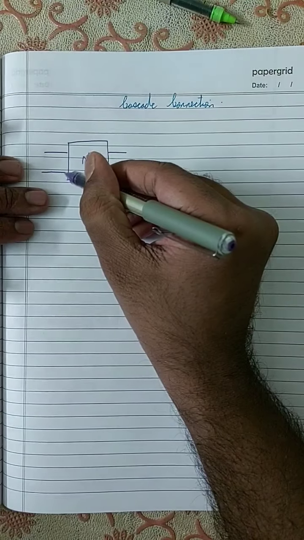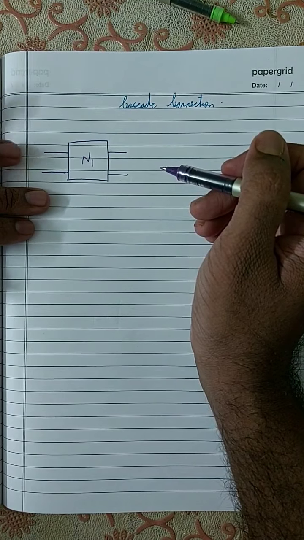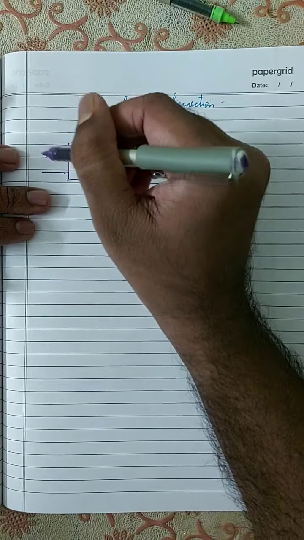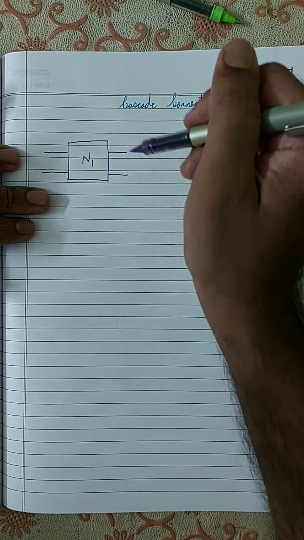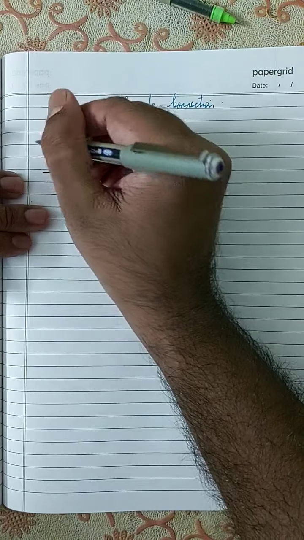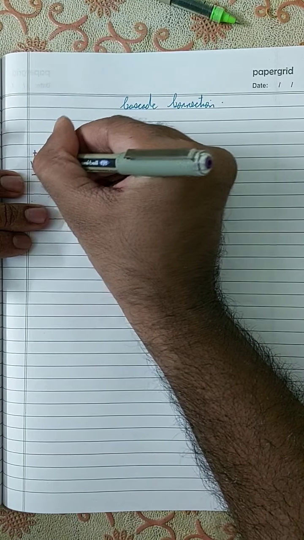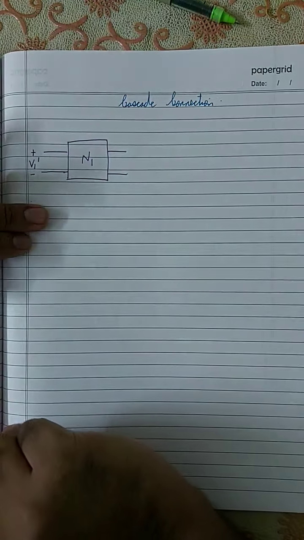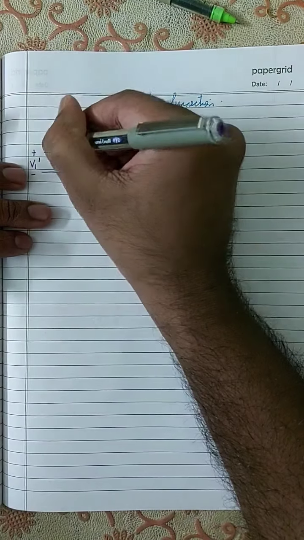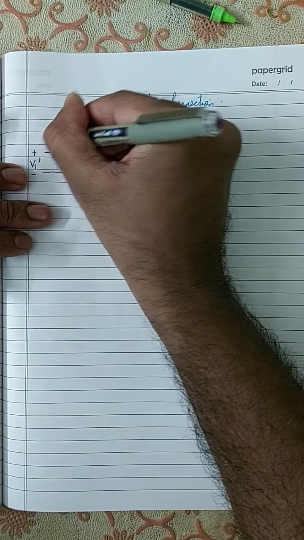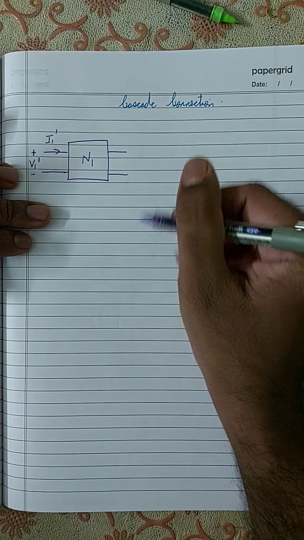Let's take the network N1, and I'm going to mark the input voltage, input current, output voltage and output current of this network N1. This is how I'm going to mark it. The input voltage is called V1 dash. V1 dash is the input voltage of N1, and I1 dash is the input current of N1.